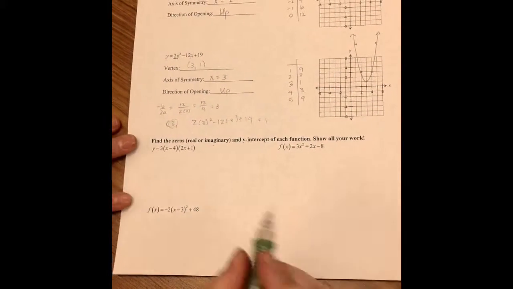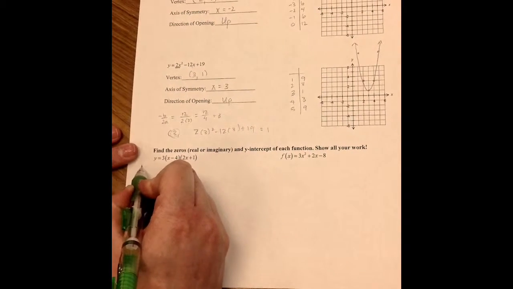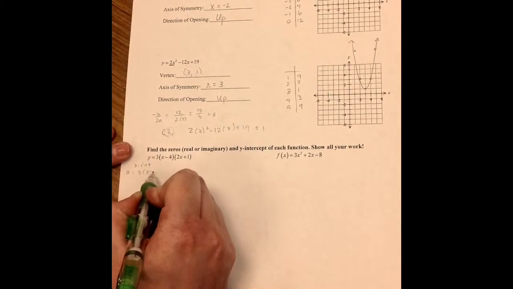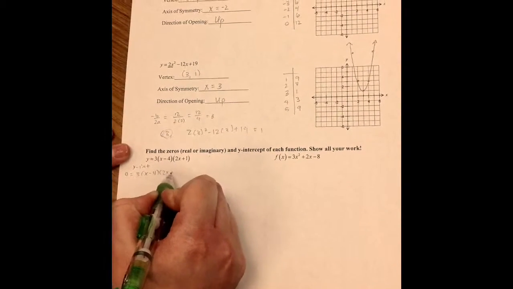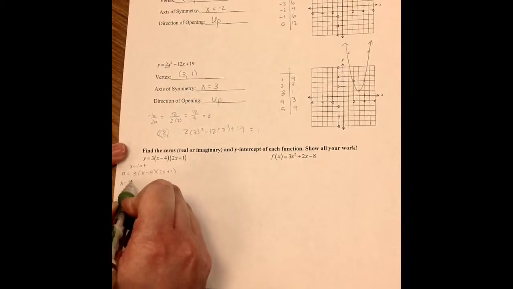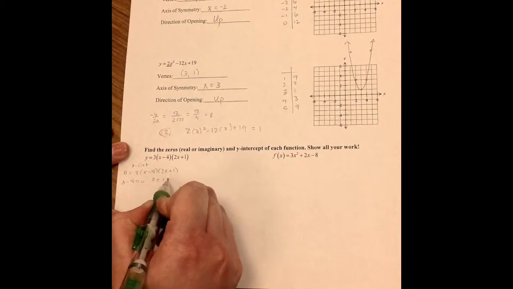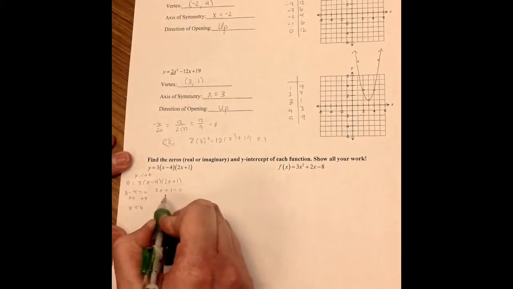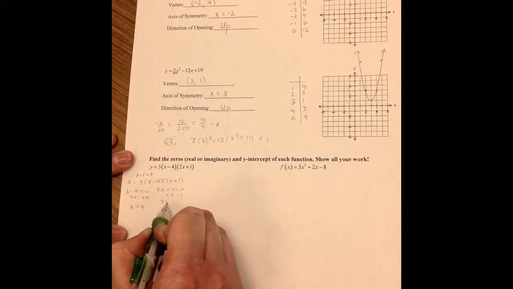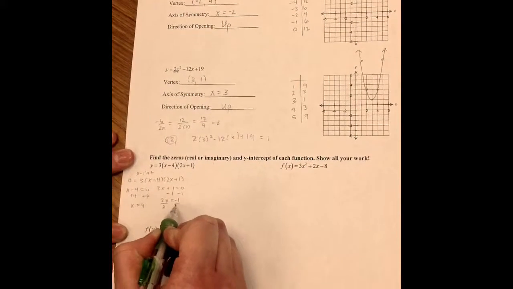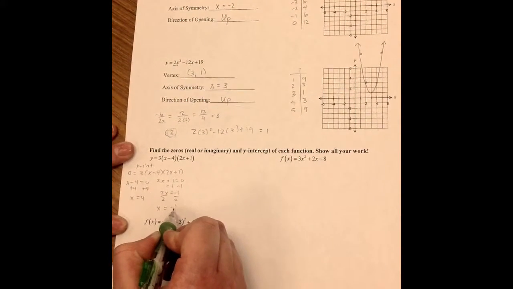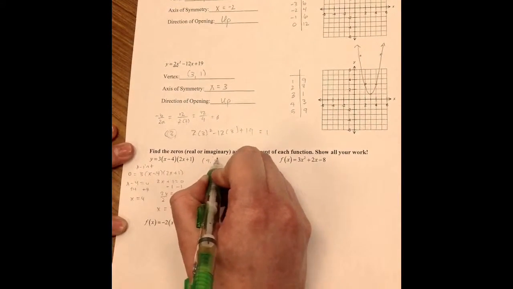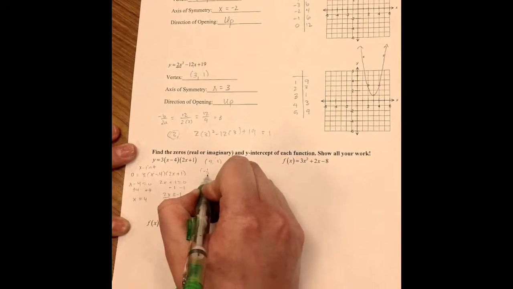Make sure to show your work. So let's start with the zeros. Zeros are the same thing as the x-intercept. We know that the x-intercept is when we plug in 0 for y. This one's awesome because it's already factored, so I can set each factor equal to 0 and solve. Here I'll have to add 4 to both sides to get x equals 4. This one I'll need to subtract 1 and divide by 2 to get x equals -1/2. Remember, we like our answers written as coordinates, so 4, 0 and -1/2, 0.